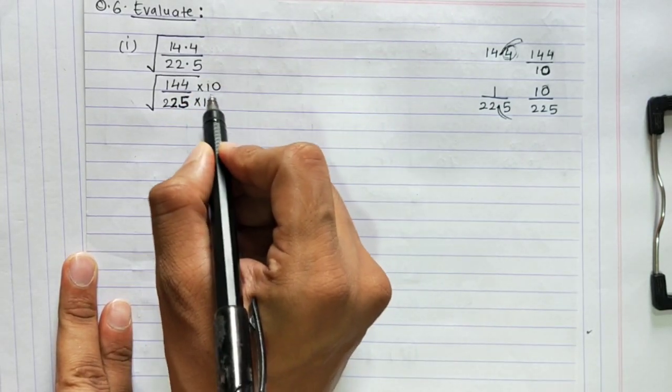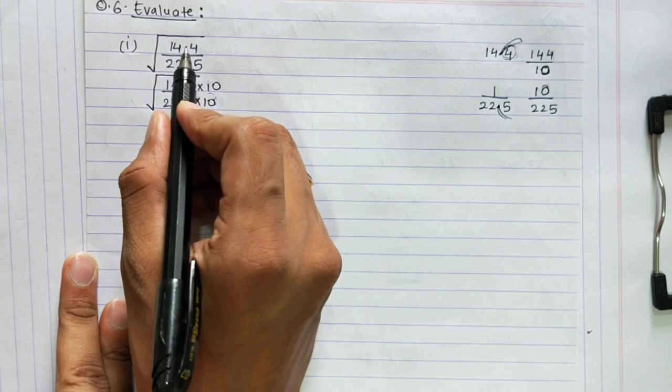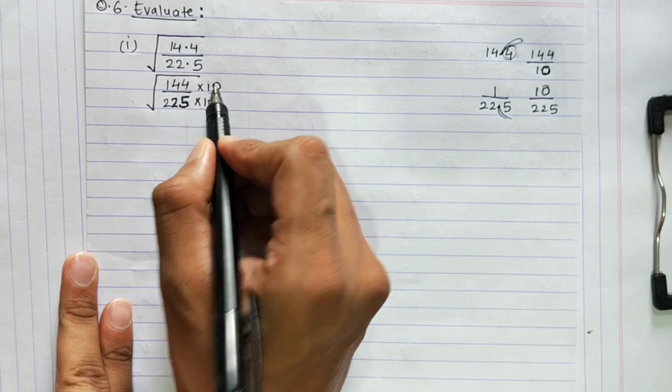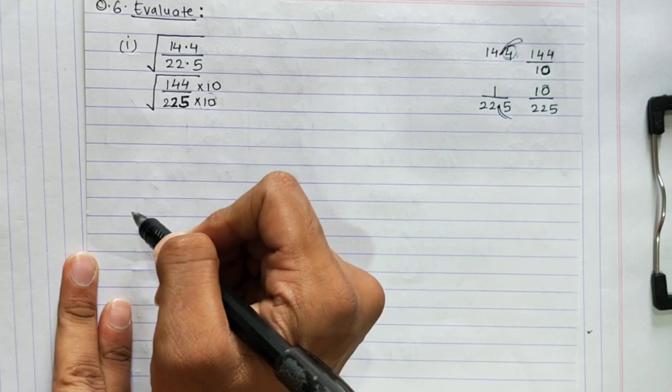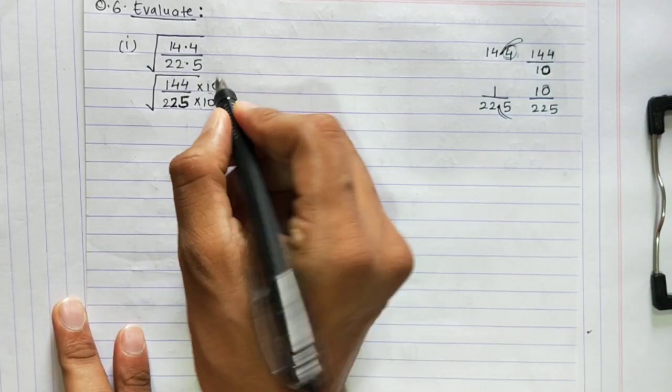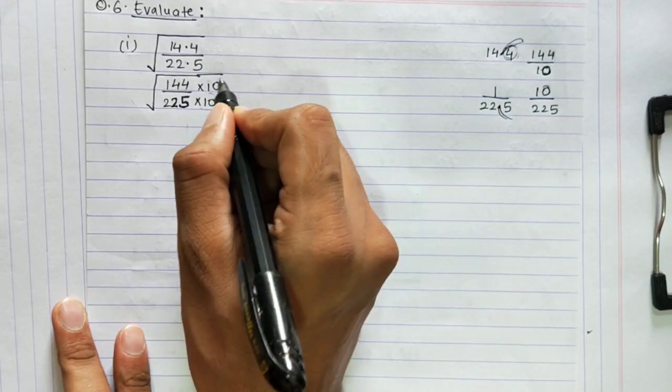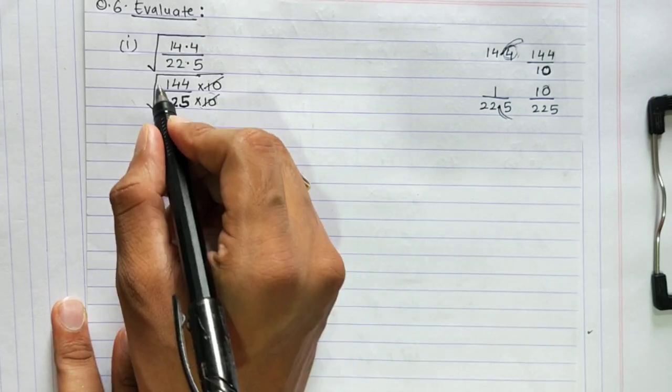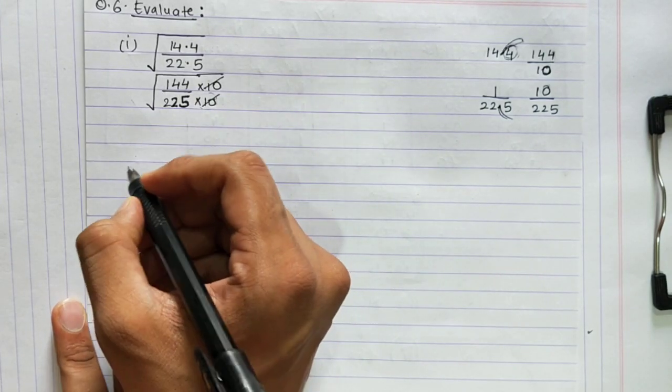This 10 is because of the point in the numerator, and this 10 in the numerator is because of the point in the denominator. Incidentally, this 10 and this 10 will get cancelled, so I will have 144 upon 225.